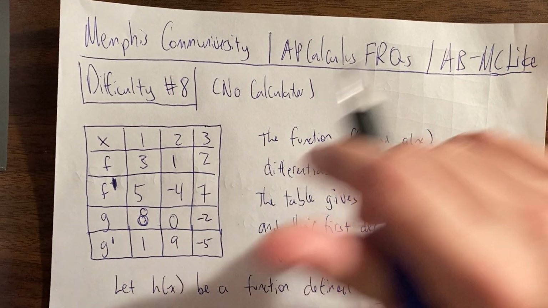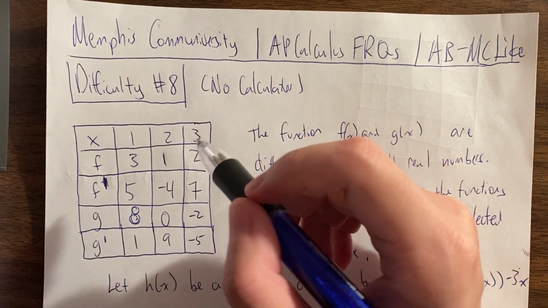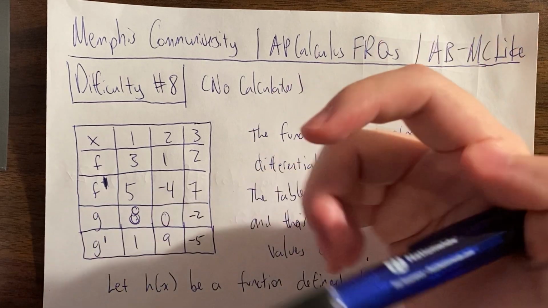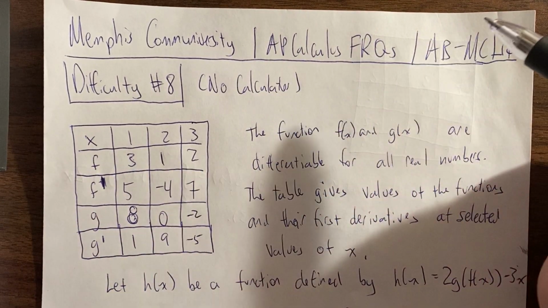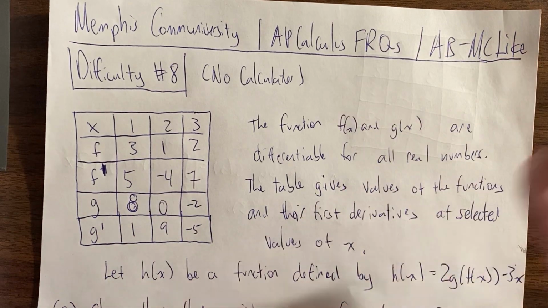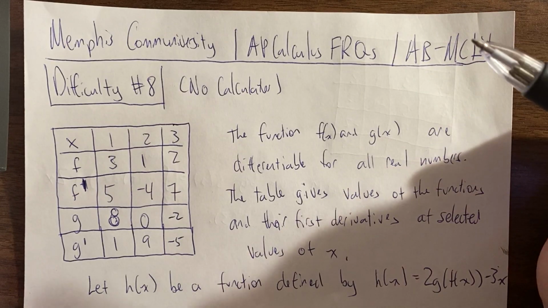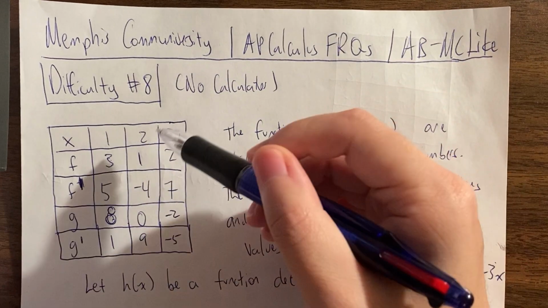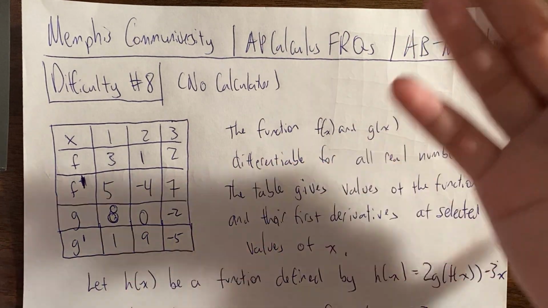Oftentimes on the AP exam, you can really prepare for 5 of the 6 free responses, expecting a rate in, rate out question, maybe an area and volume question, a particle motion question, things like that. But there's always that sixth free response question that you really can't prepare for in terms of seeing old free response questions. And that last free response question could range from very easy to very hard.